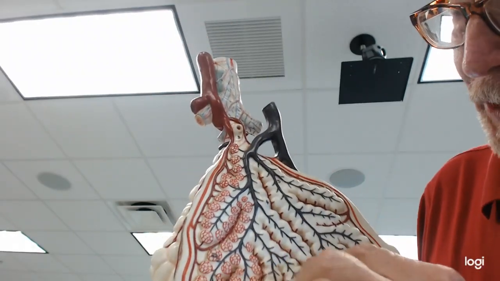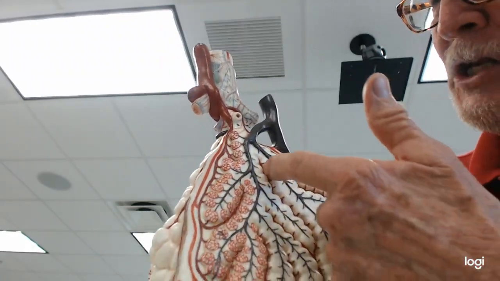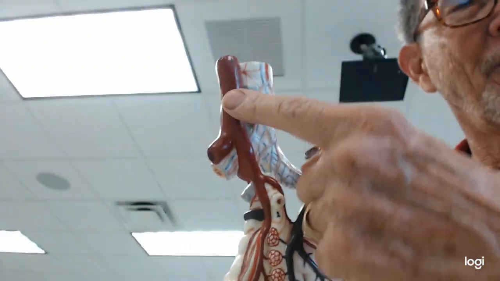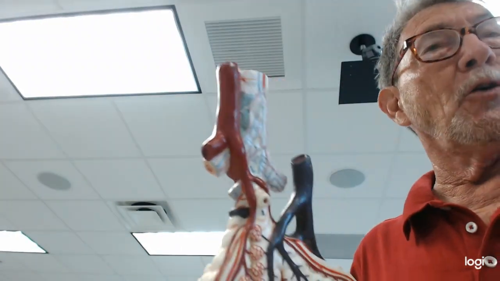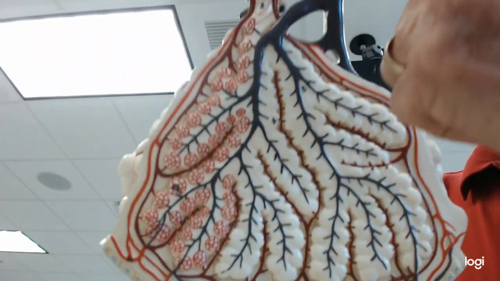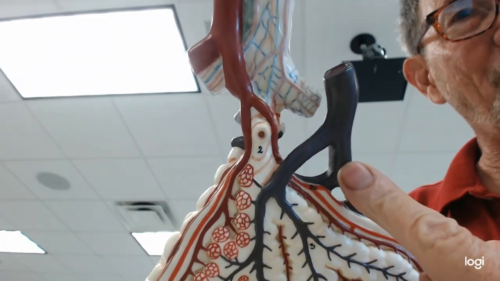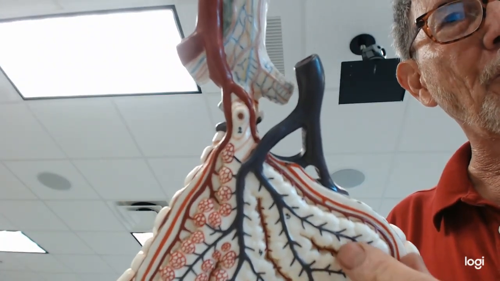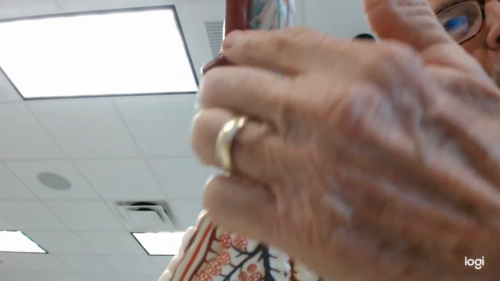The red ones coming back are pulmonary venules that join together and become the pulmonary veins that would become bigger and bigger and go back to the left atrium. So pulmonary arteries, pulmonary arterioles, pulmonary venules, back to pulmonary veins, going back to your heart.